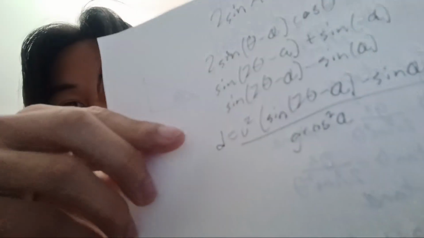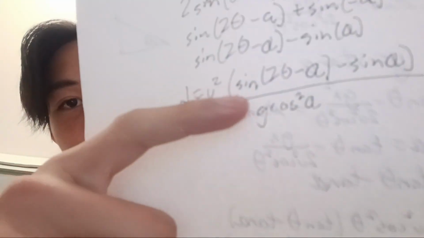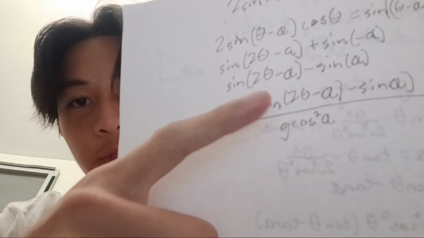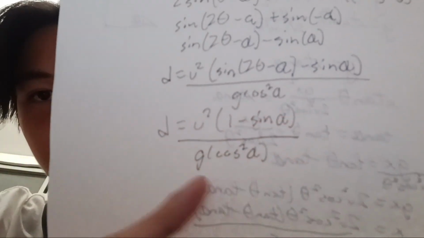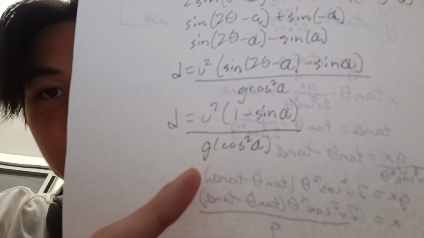It can't go lower than -1, can't go higher than 1. And so obviously, if we want D to be maxed out, the sine function has to be 1, so we literally just replace this with 1. After you replace it with 1, it looks like this. v squared is still there.